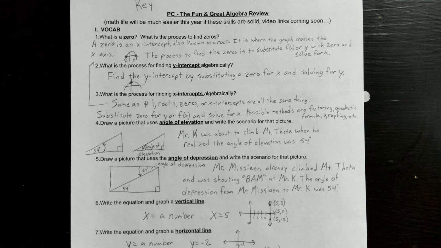So the answer key is pretty self-explanatory. There's just a couple things that I wanted to go through. First is, what is a zero? Just know that a zero is the same thing as an x-intercept, which is the same thing as a root. So a question can ask you the same thing three different ways, and just know that that's where the graph crosses the x-axis.